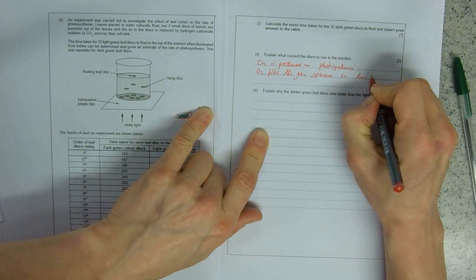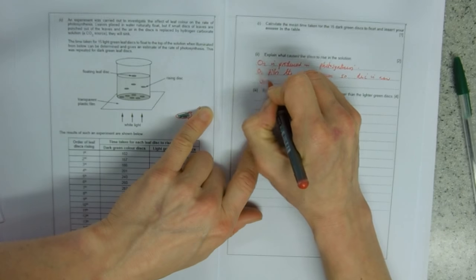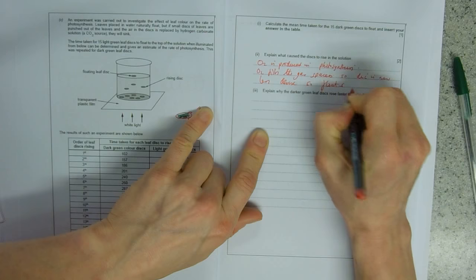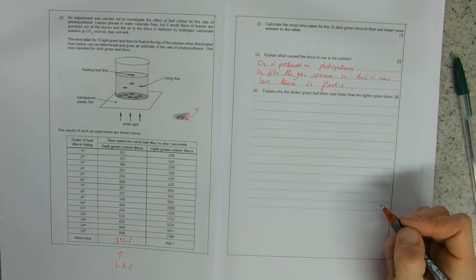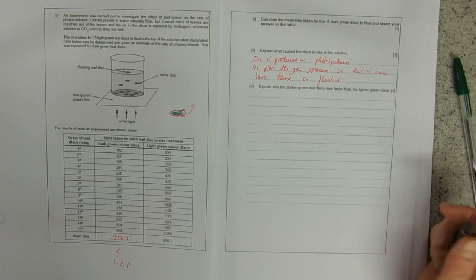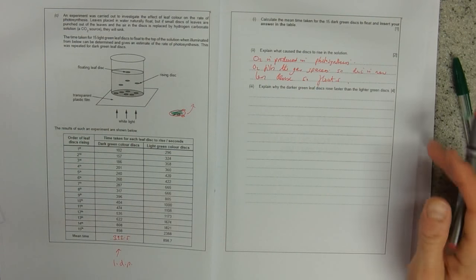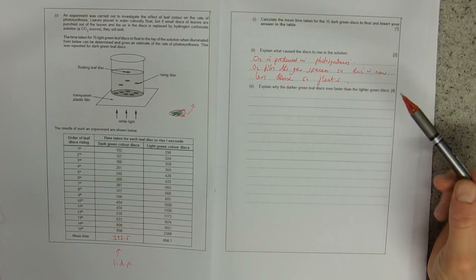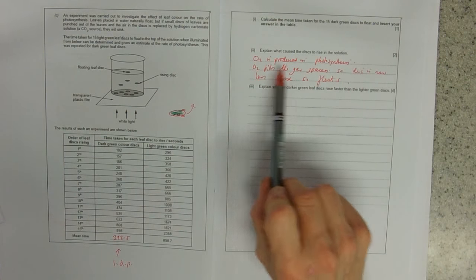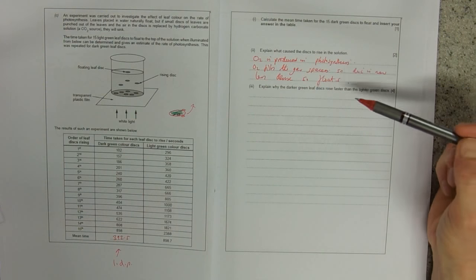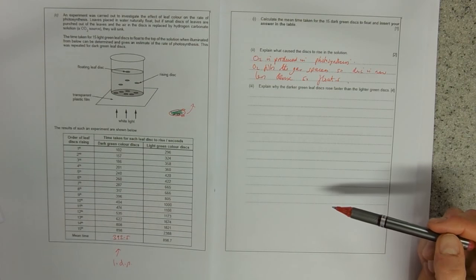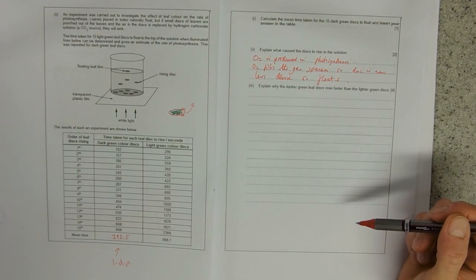So the disc is now less dense, so it floats. So a bit of physics there. Then there's 4 marks. Why the darker green discs rose faster than the lighter green discs. You need to somehow go from oxygen being produced as a start, and you need to end up with this. So that's faster than the other one.